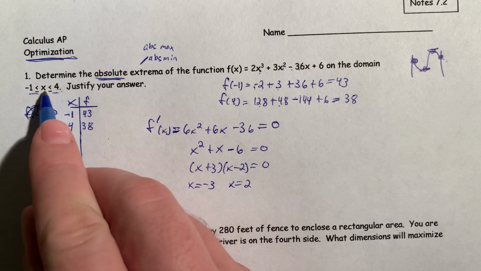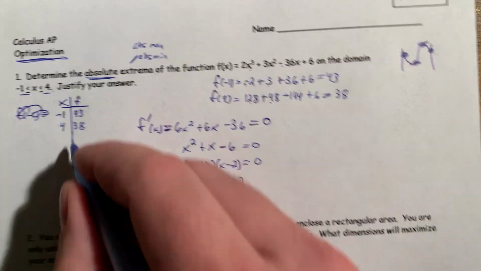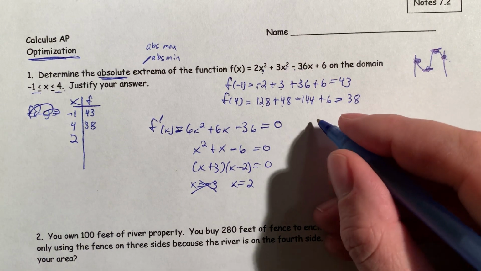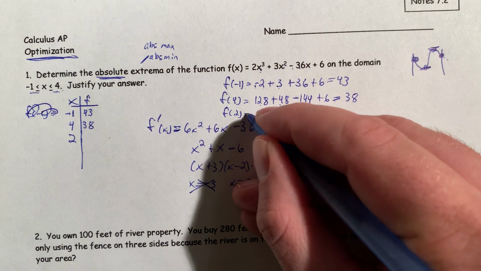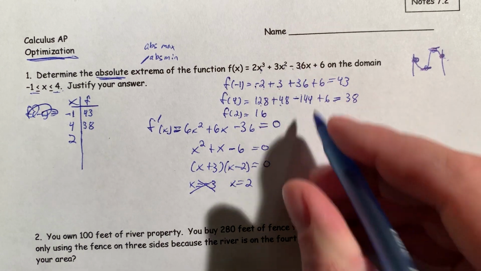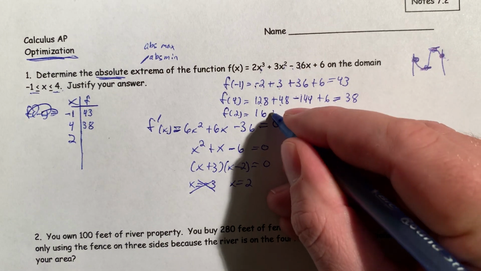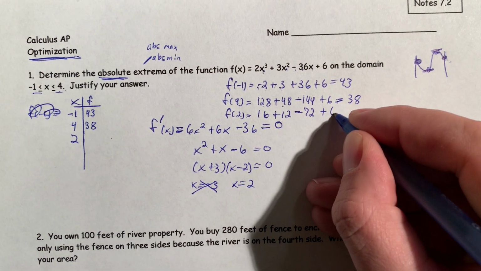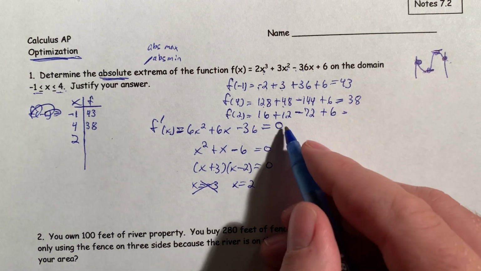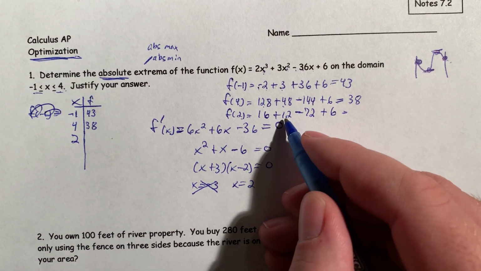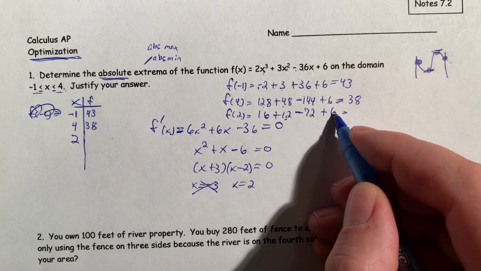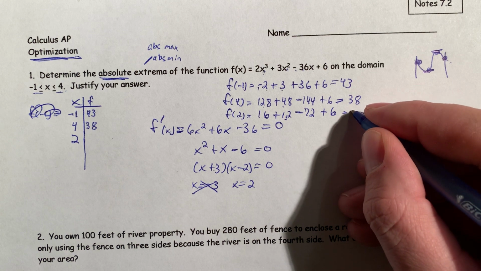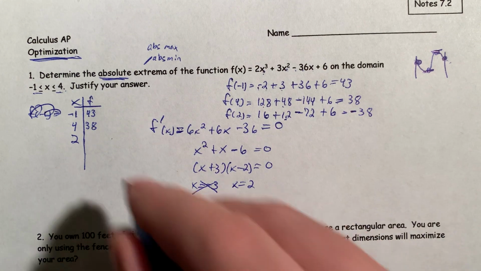-3 is not between -1 and 4, so we don't need to check it. 2 is. Let's check 2. So f of 2 is 2 times 2 cubed, which is 16. 4 times 3 is 12. 36 times 2 is 72, and plus 6. This is definitely going to be the absolute minimum. 16 plus 12 is 28, plus 6 is 34. 34 minus 72 is -38.